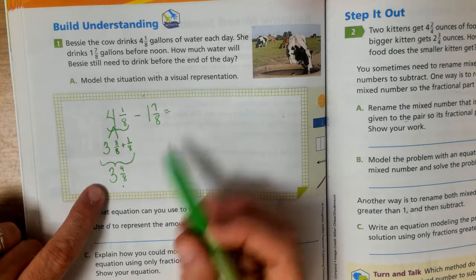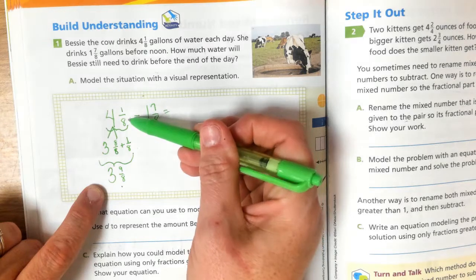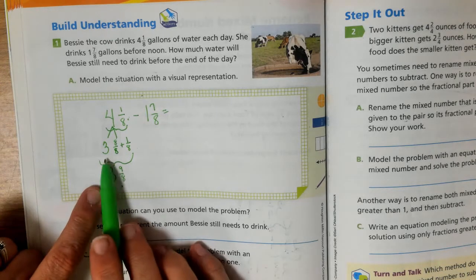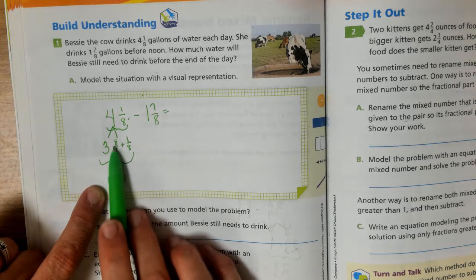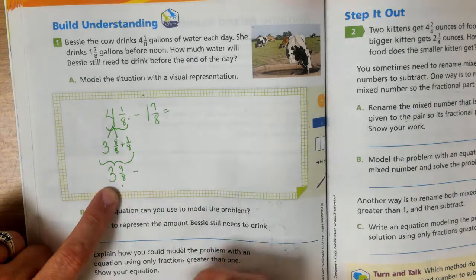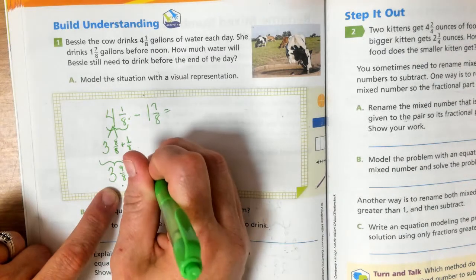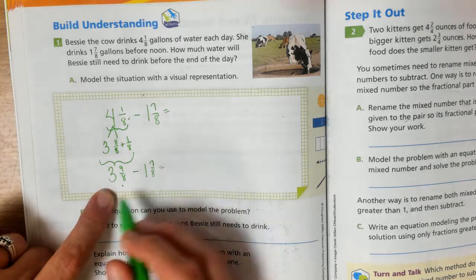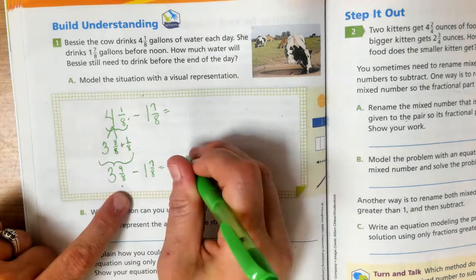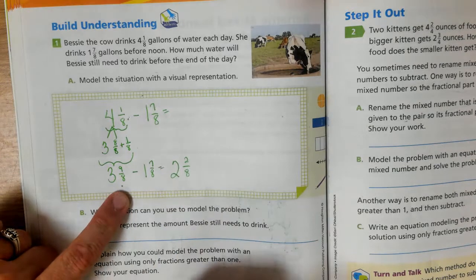3 and 9/8 is the same as 4 and 1/8, right? Because I've taken my whole number and I've renamed it so that I have a fractional part that now I can subtract from. So 3 and 9/8 minus 1 and 7/8. 3 minus 1 is 2. 9/8 minus 7/8 is 2/8.